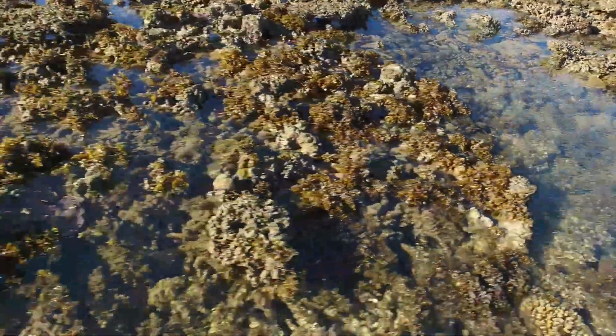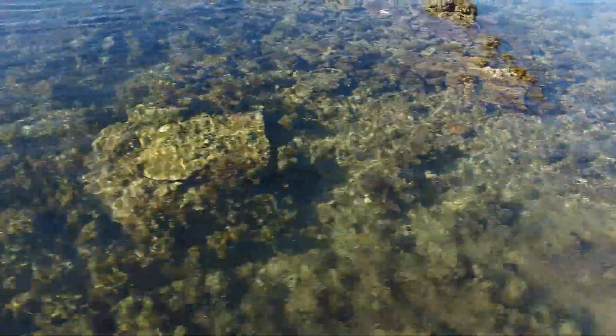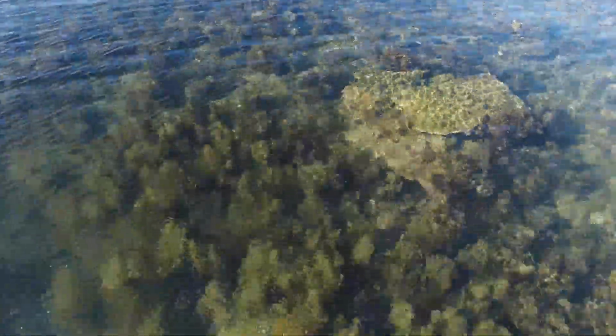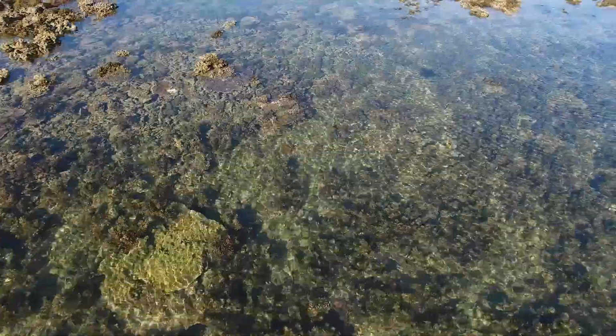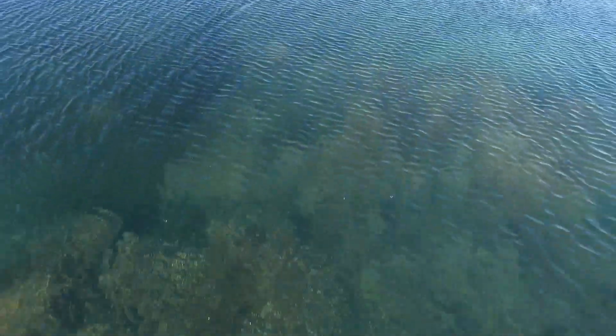Okay, that drone is starting to come up now, and what you'll find is that we're entering a different zone. This is called the sublittoral zone. Good way to remember it, submarine. It means it's always underwater.